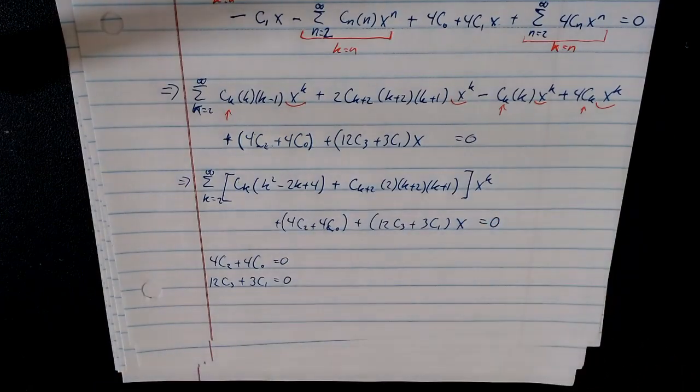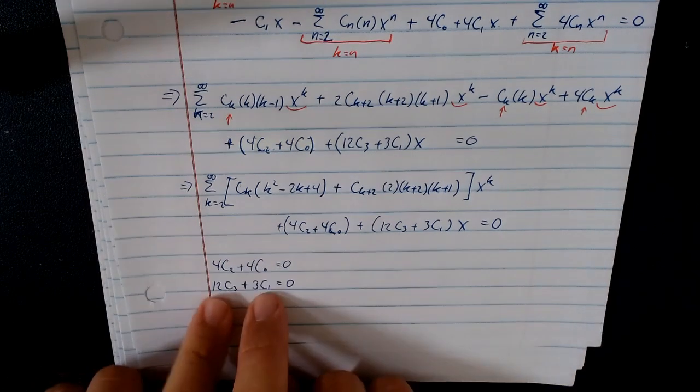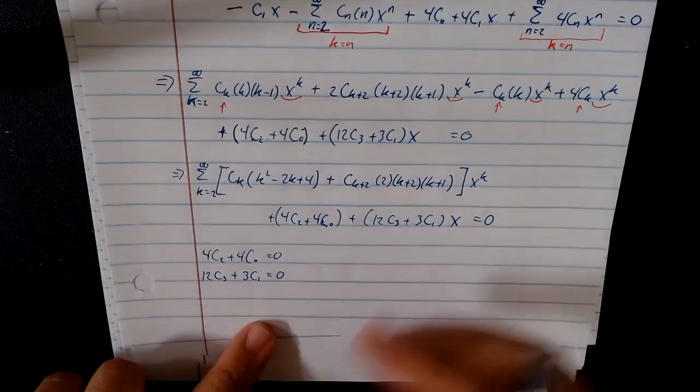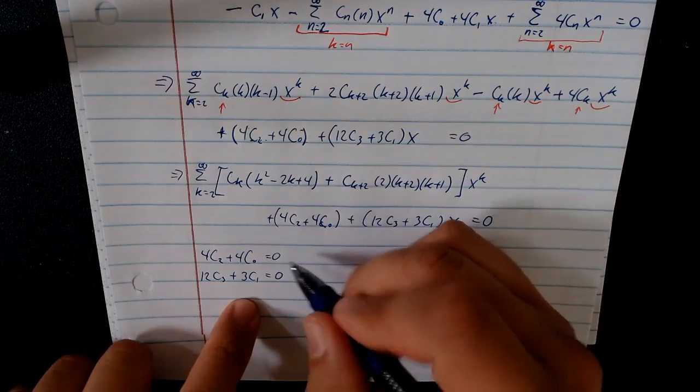Which, at first glance, you might think, oh, I'm in trouble. Because here you're like, I've got two equations and 4 unknowns. How am I going to figure that out? Well, you're not. At least not in its entirety. What you're going to do is the following.